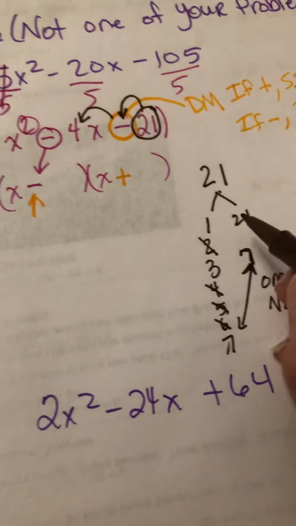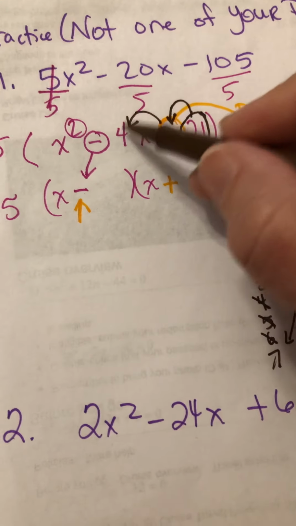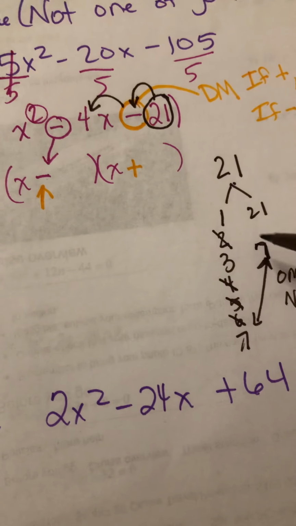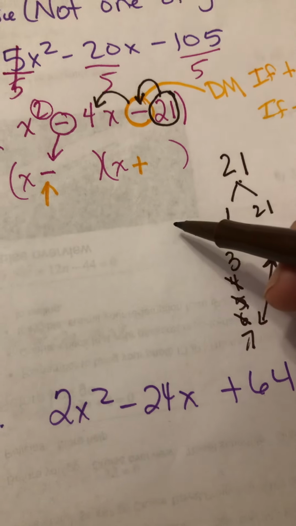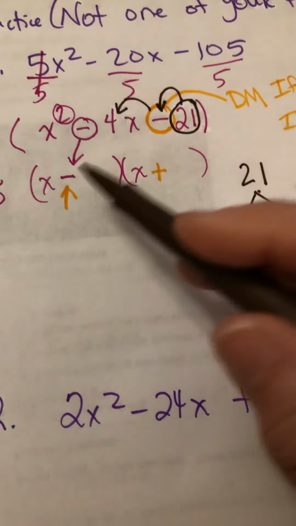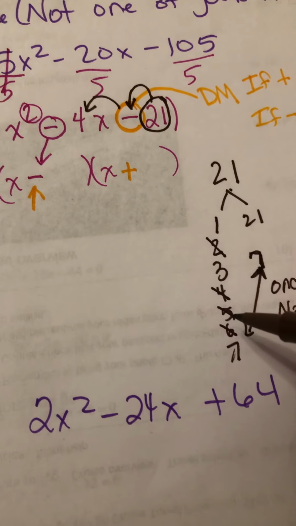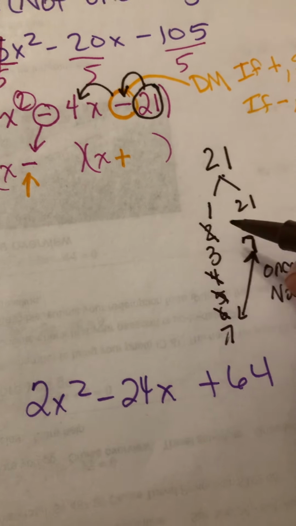Now, yes, I'm going to show my subtraction. We're looking for factors of 21 that subtract to equal 4. I'm going to show my subtraction going this way from right to left, mainly so we don't have a negative number, because we don't need negative numbers. We've got our signs set. And I don't want to change the direction that we factor. Factoring is already hard enough as it is.